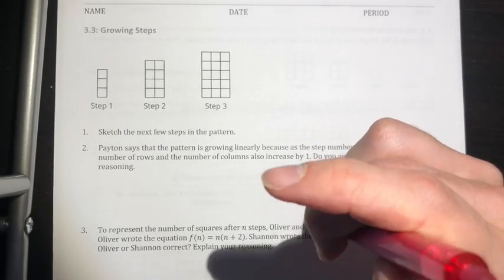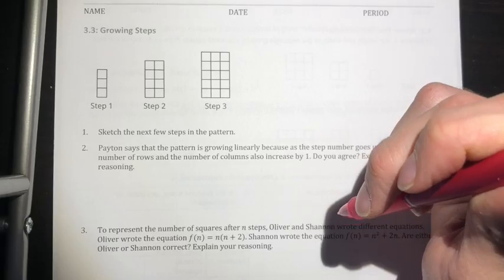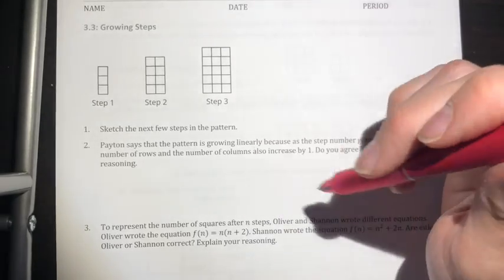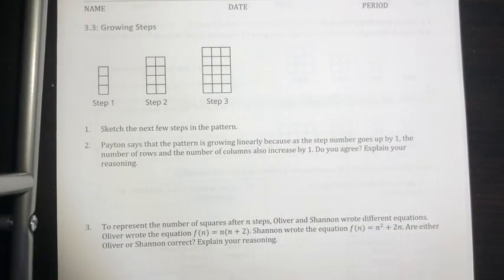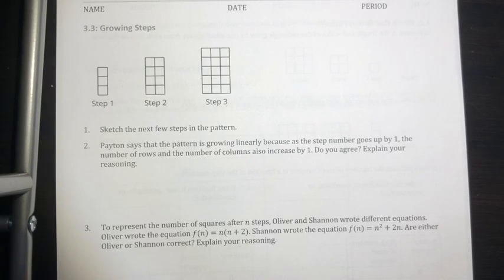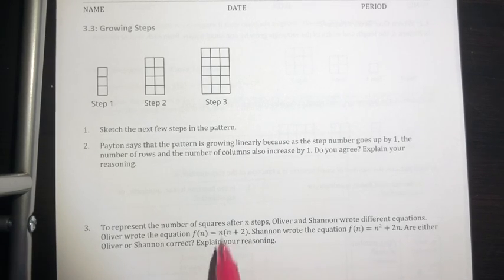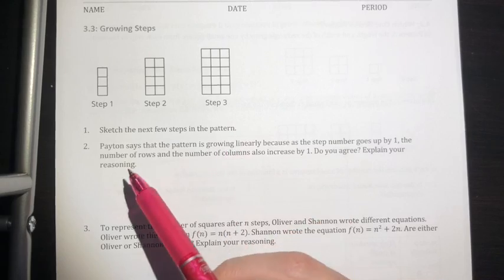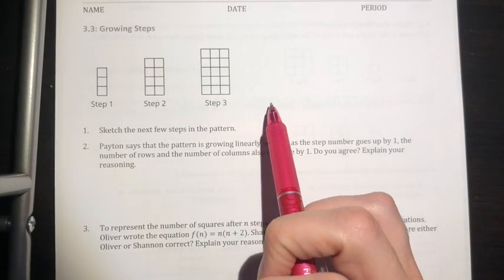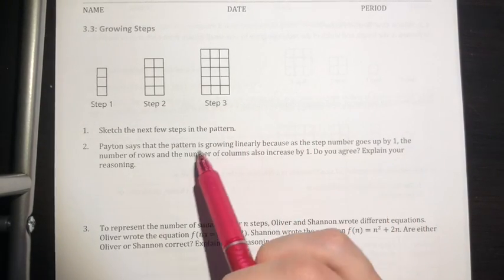This is really the part where you're going to pause, and I'm not going to tell you how to do it. We're just going to pause it for a nice long time, and we're going to just be given the answers at some point. So sketch the next few steps. So that shouldn't be too bad. You can see what's happening, how it's changing.